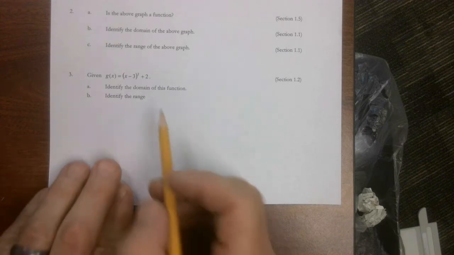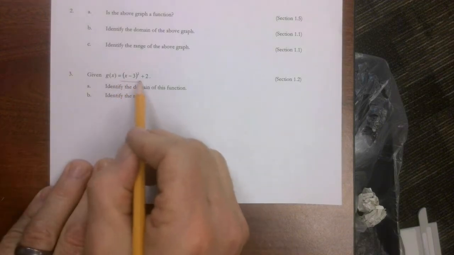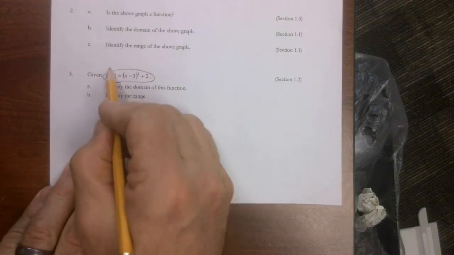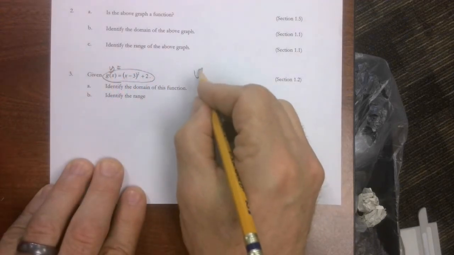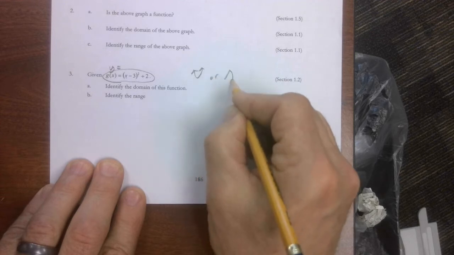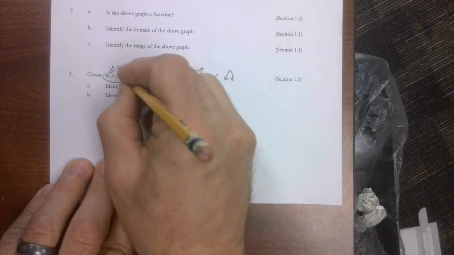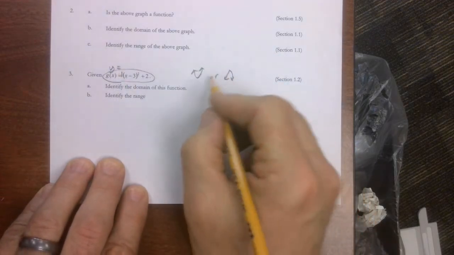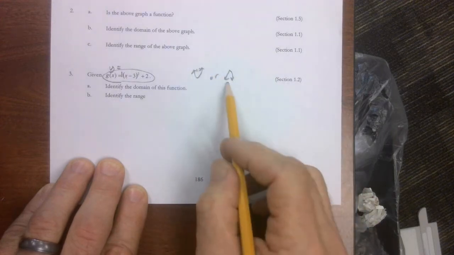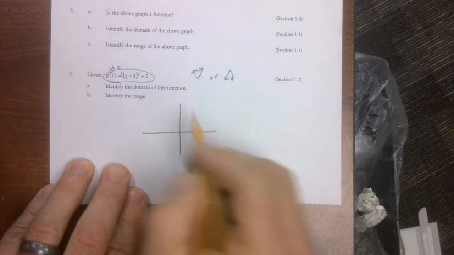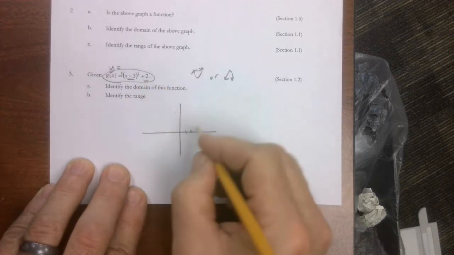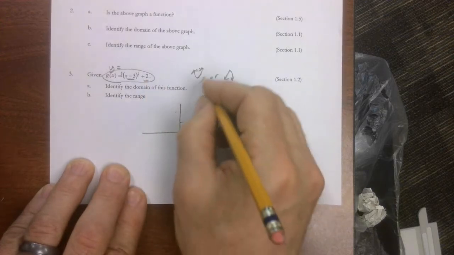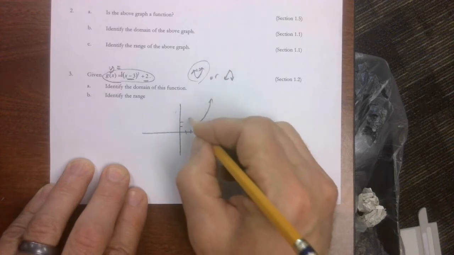Okay, so cruising along, we look at this and we go, aha, this is a parabola, because this is really y equals x squared. So with that in mind, we know it's one of these or it's one of these. Because there's an invisible 1 here, we know it's a happy face. So let's get down to business and actually graph it. So this is right 3. That's up 2. Because it's a happy face, it goes like this.